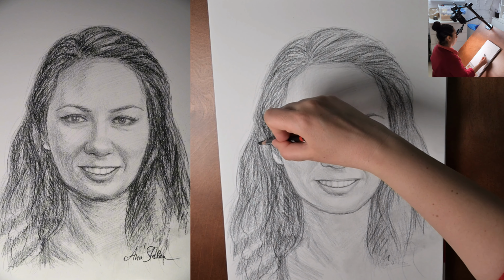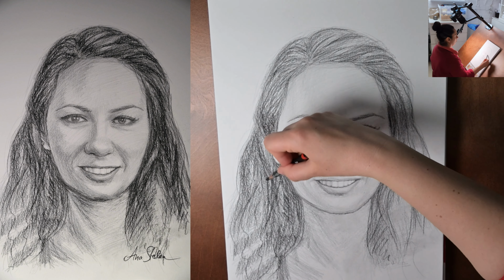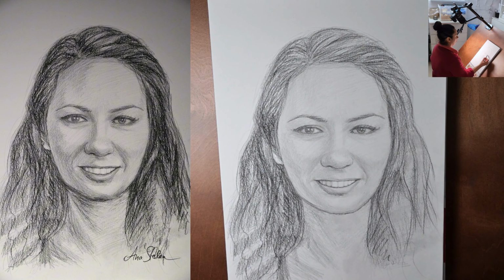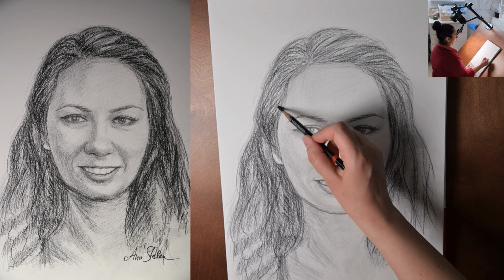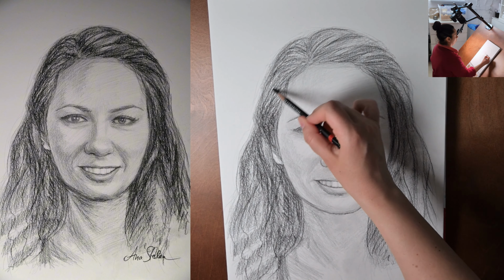So when I draw hair, I have the impression that I am sculpting, and the areas in which I place the most color, so the darkest charcoal, are actually the areas that naturally get the least amount of light.